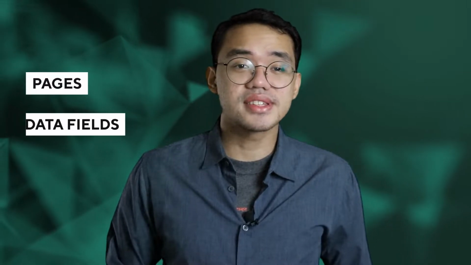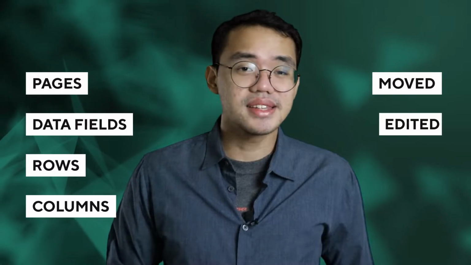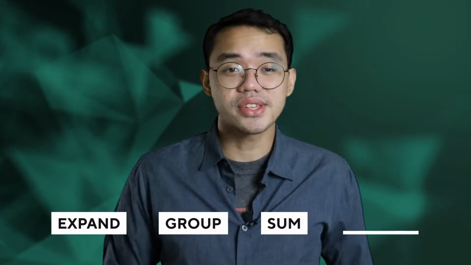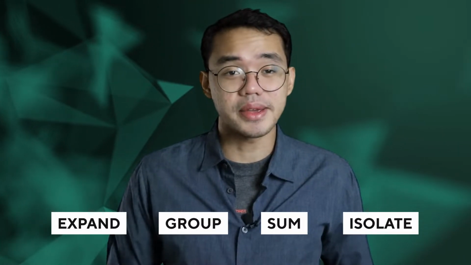A pivot table is a summary of data selections that you can quickly and easily manipulate in a way that trumps manually looking at your data or even creating a normal table. Pivot tables comprise of pages, data fields, rows, and columns that can be moved, edited, and tweaked. This freedom allows you to expand, group, sum, or isolate your data fields in real time.